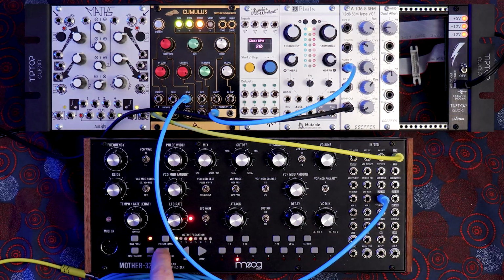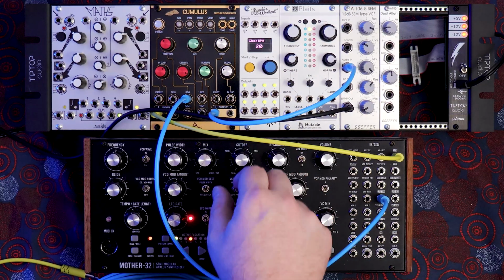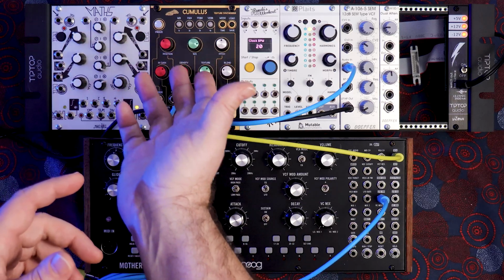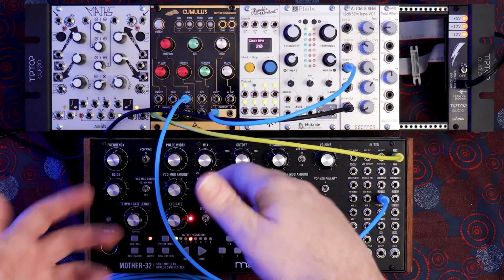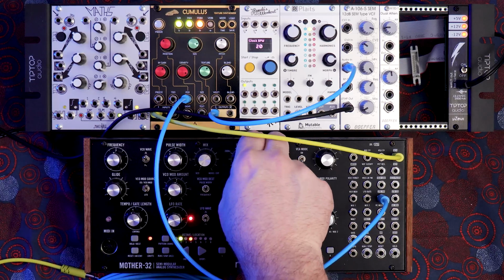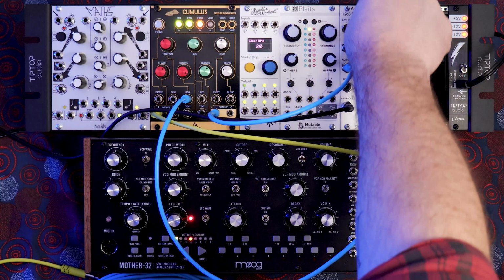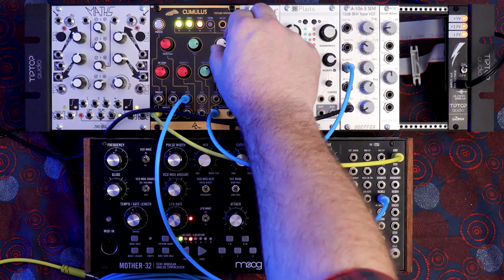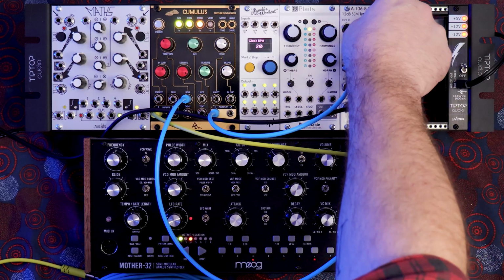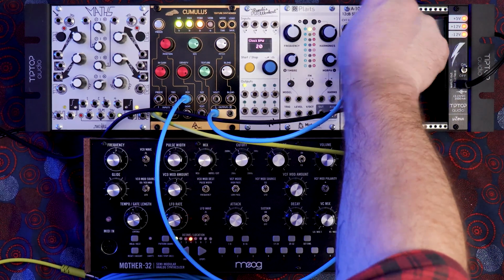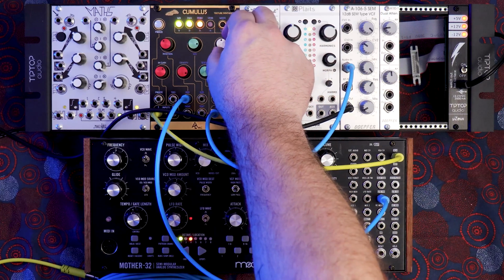So then what's fun is that you have this cutoff affecting the tones before it's running through Cumulus, but then you have another filter that's affecting the tones after, post the effect. So you can even turn the pitch up, if you wanted to.